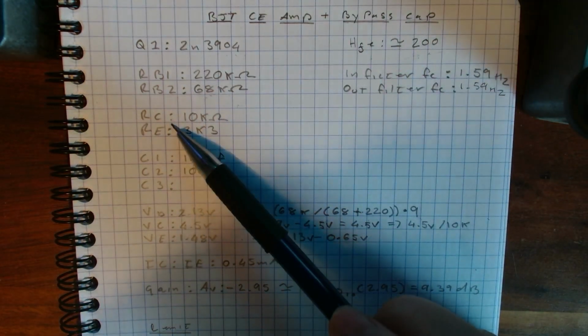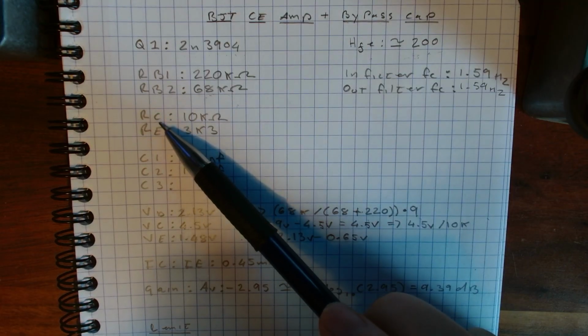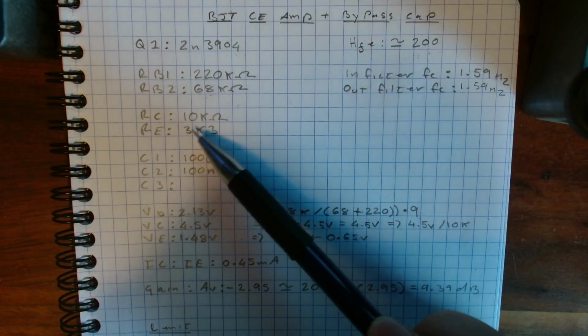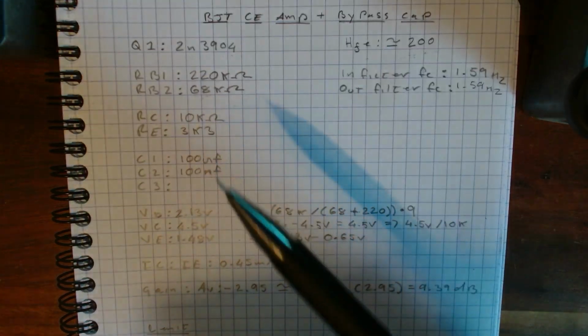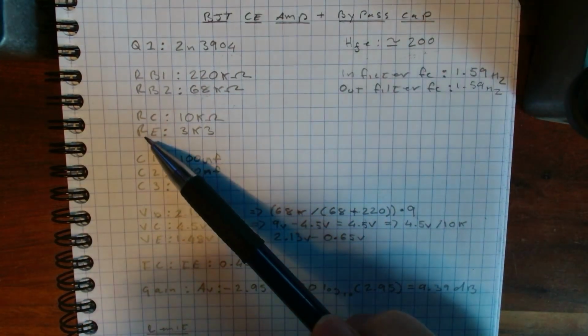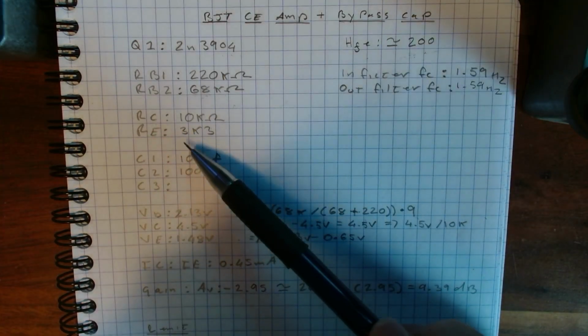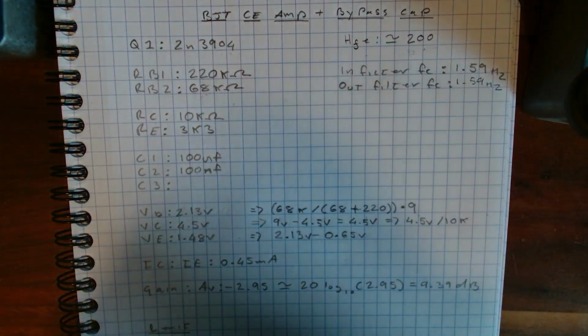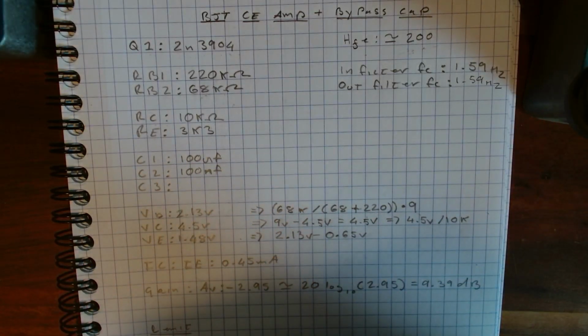And then we've got RC, which is the resistor on the collector, that's our pin 3 on the transistor, our 10 kilo ohm. And then we've got RE, which again is the resistor on the emitter, which is 3.3K or 3300. And then our capacitors here.